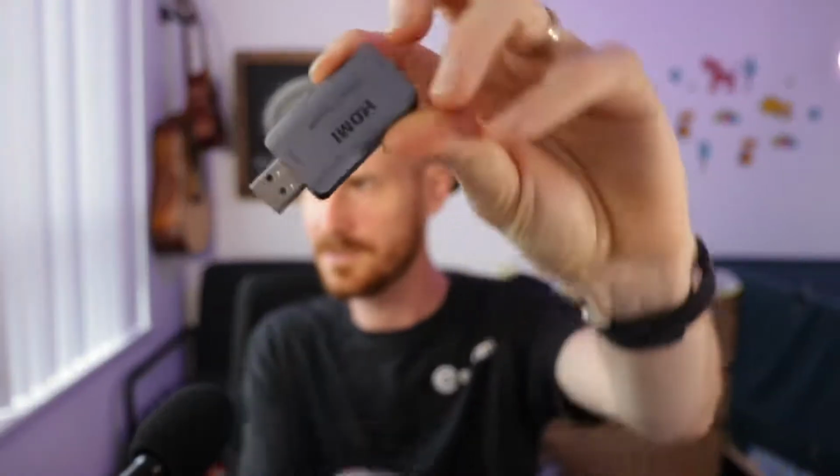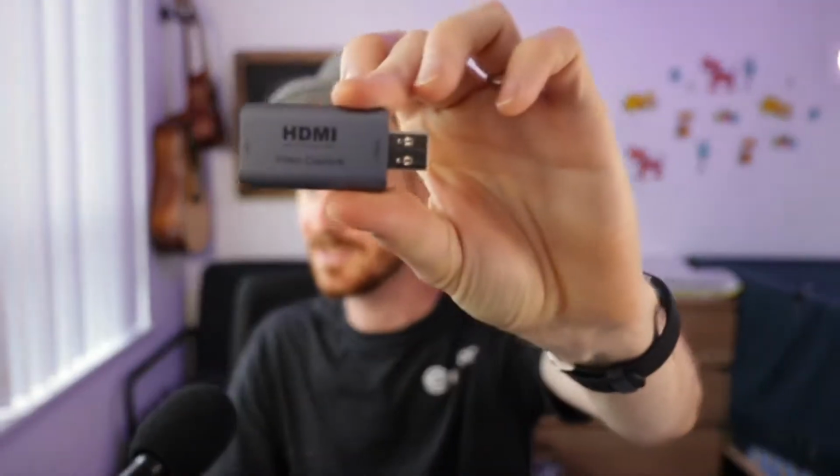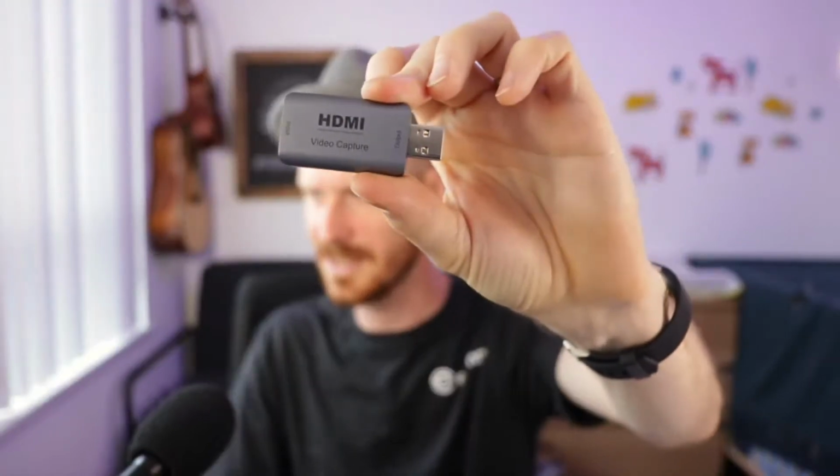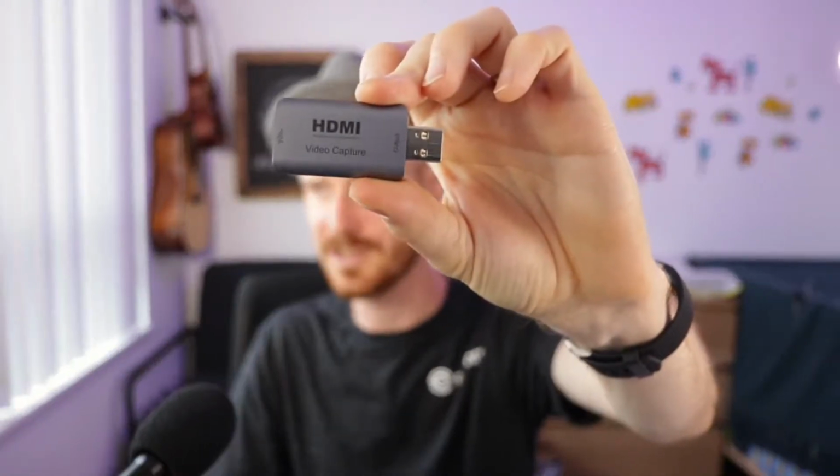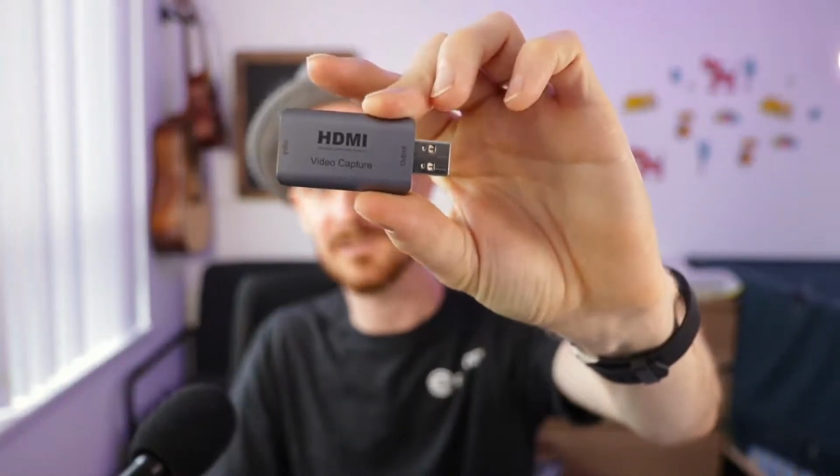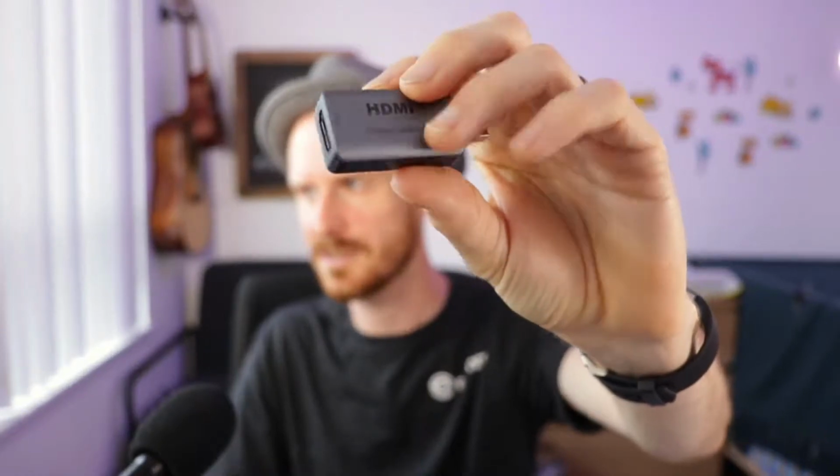because it involves plugging a bunch of things in different ports. But what it basically is using something like this. Let's see if this focuses. Of course, it's upside down. This is an HDMI video capture card. Again, I'm going to put a link for Amazon in the description.